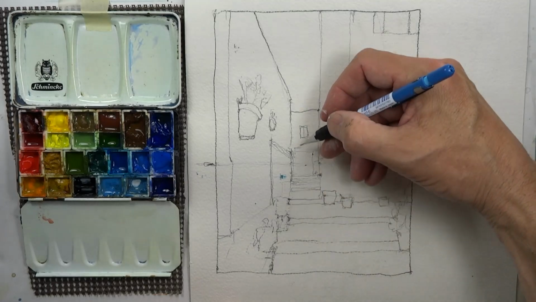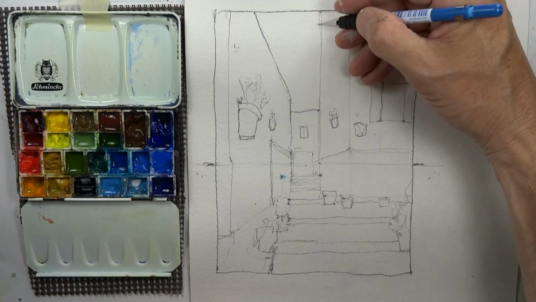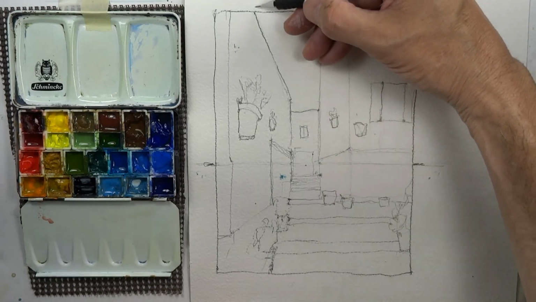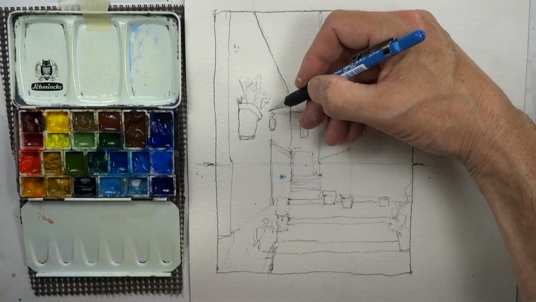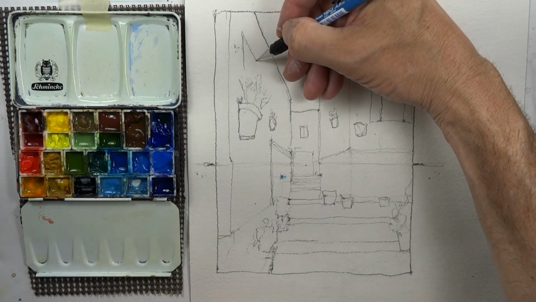From there, the star pattern. So everything works off that star pattern, the angles of the buildings, the angles of the flower pots. If there's windows up here, they work off those same angles.